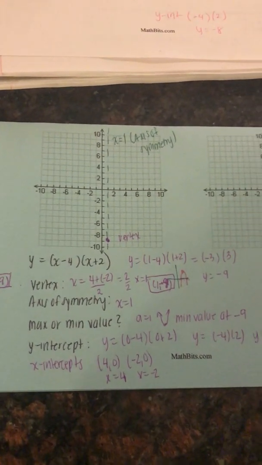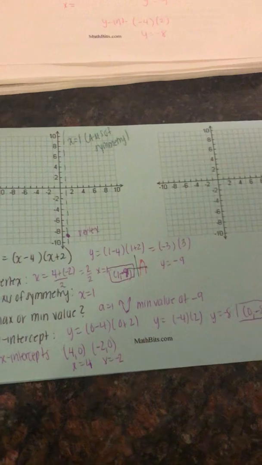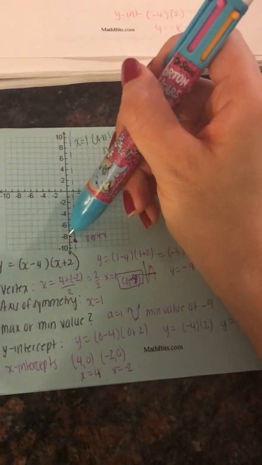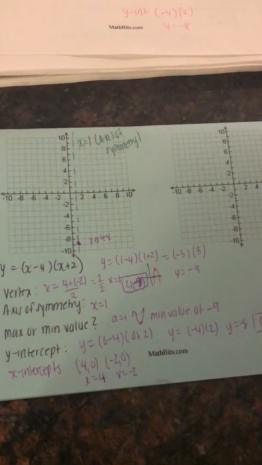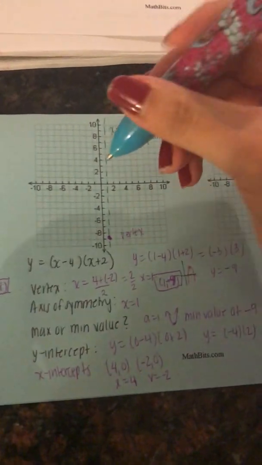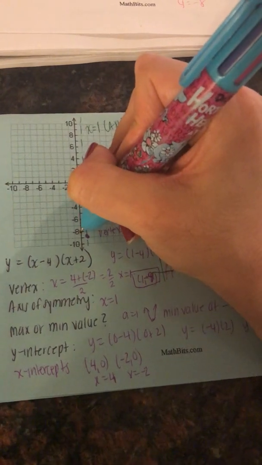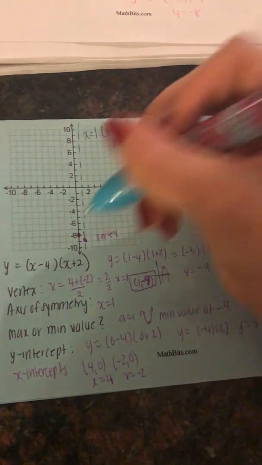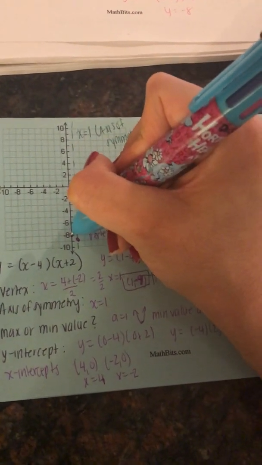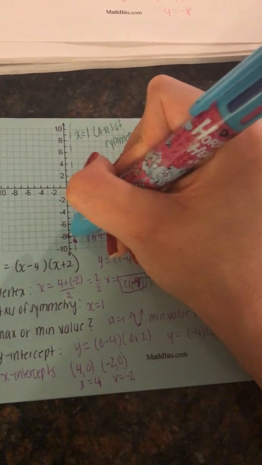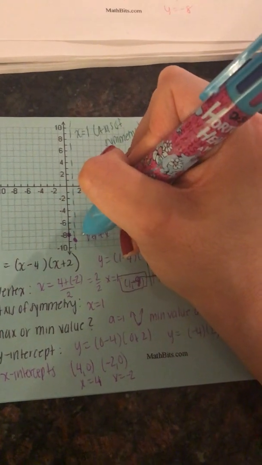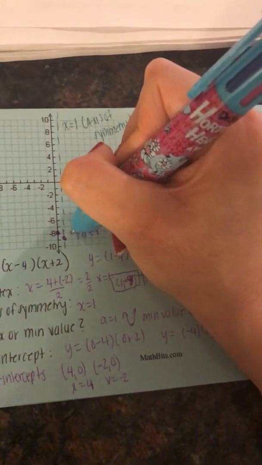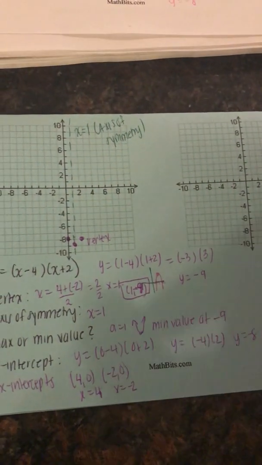The y-intercept is the point (0, -8). So the point (0, -8) is right here. That is the y-intercept. And we notice that the y-intercept is 1 unit away from the axis of symmetry. So we can get another free point that's a reflection of the y-intercept. That point is also going to be 1 unit away from the axis of symmetry. So both of those points are symmetrical.